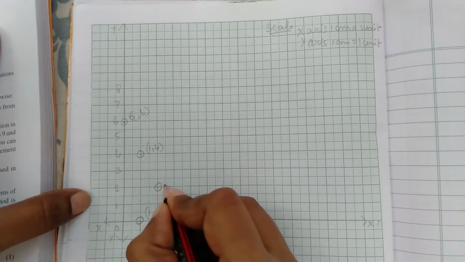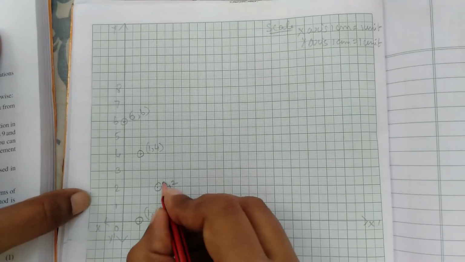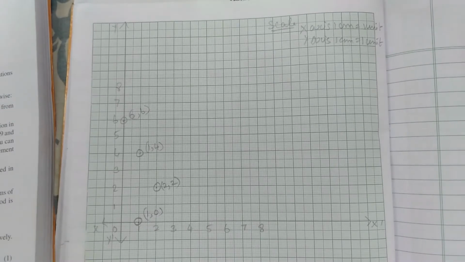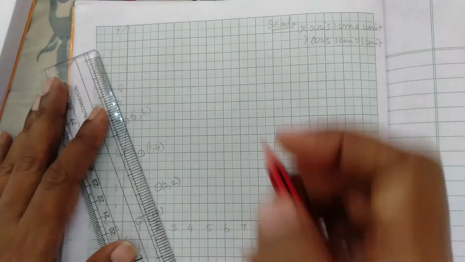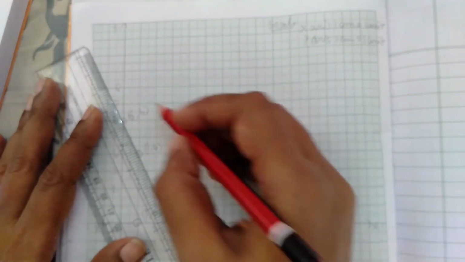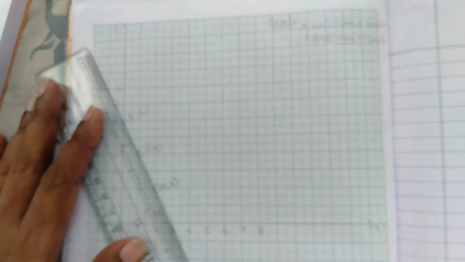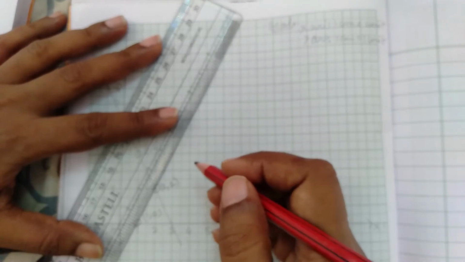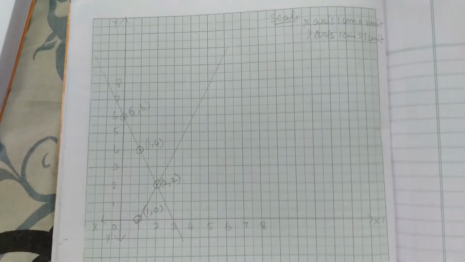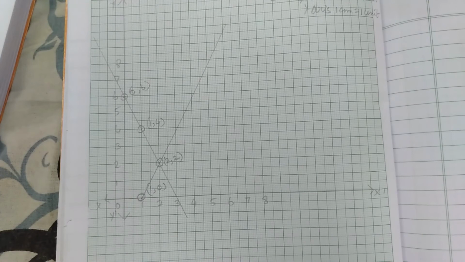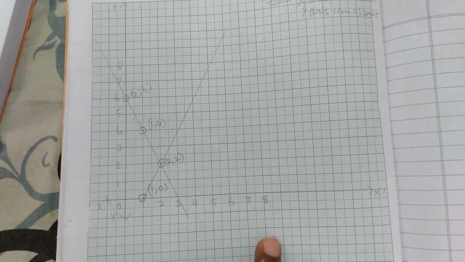Here it is. Let's join the points. So it is proved that they are giving you intersecting lines, right? So now it's proved.